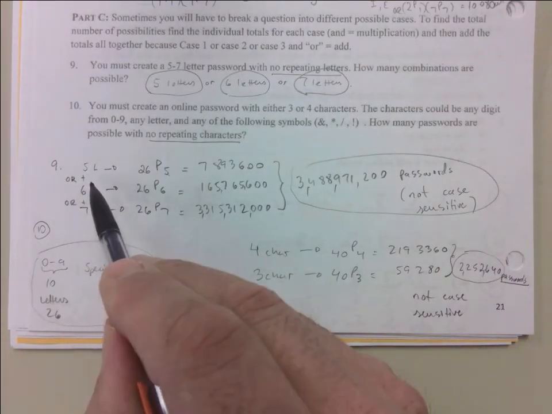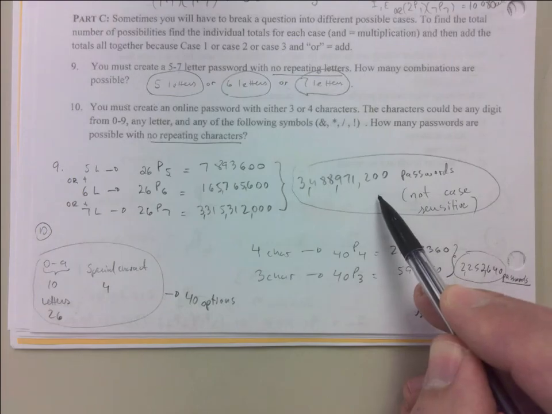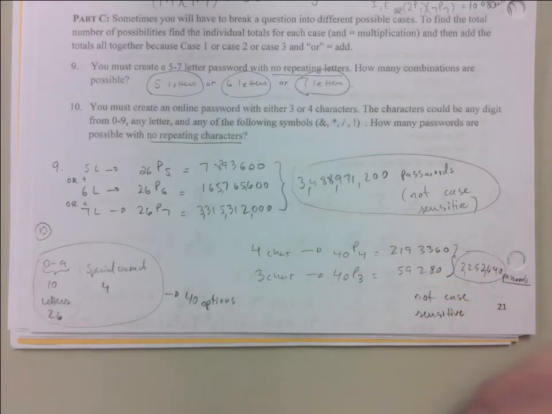All right, and then you have to add them up because it's OR, and so you have a lot of options here because you can go from 5 to 7, right?